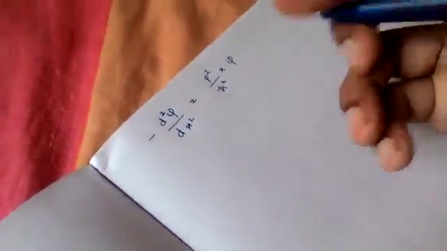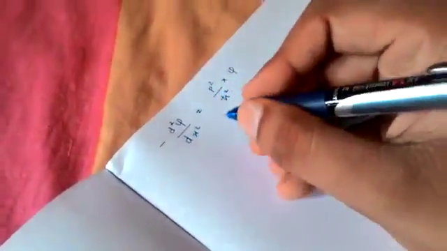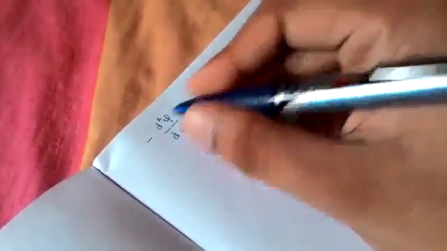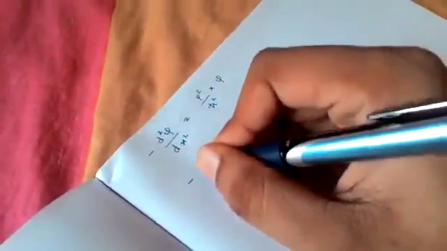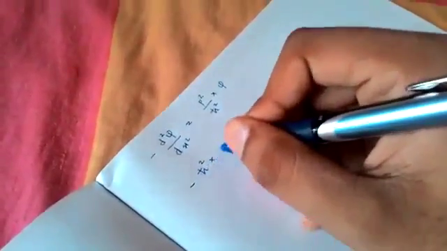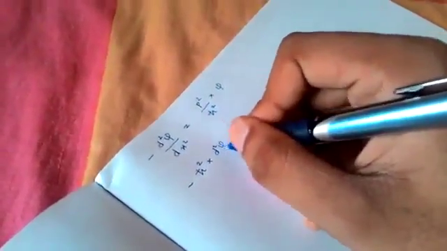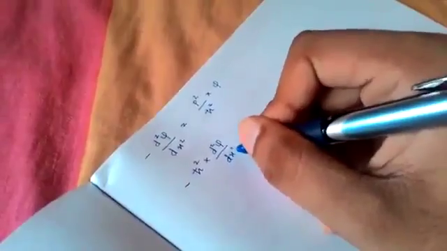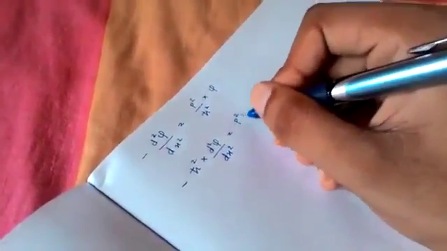We just need to rearrange this equation. We are almost there. Transposing h bar squared to the left hand side, we get minus h bar squared into d squared psi by dx squared equal to p squared psi.